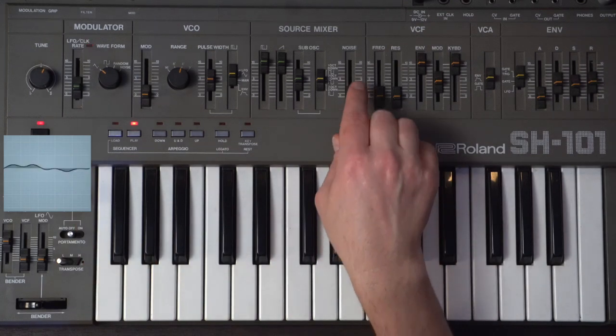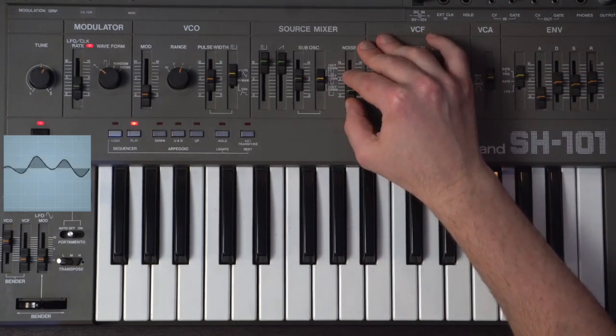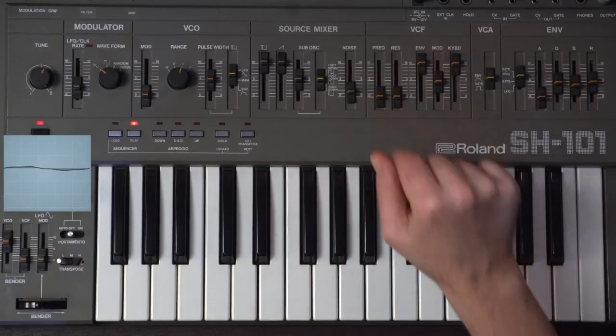Lastly, we can go back in and add a little bit of noise to kind of grit up the patch a little bit. A little goes a long way with the noise, I find.